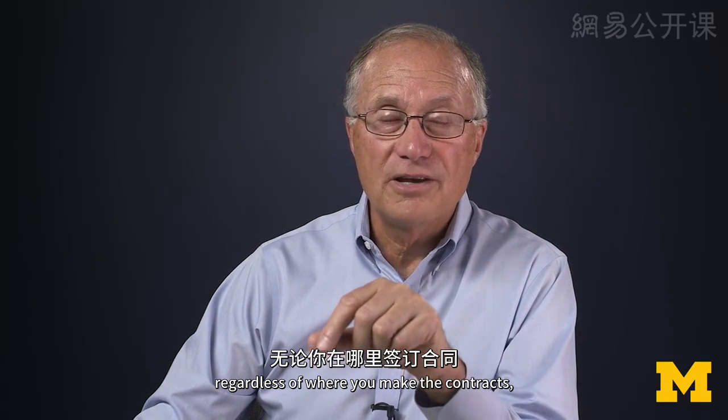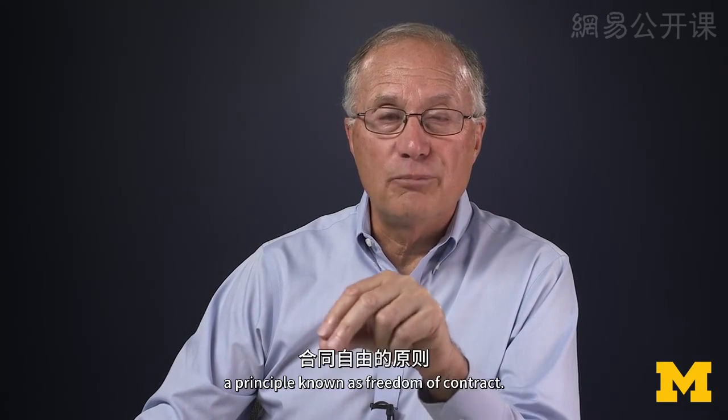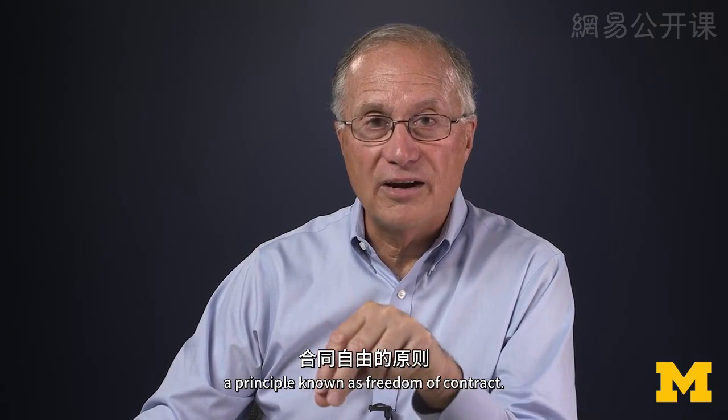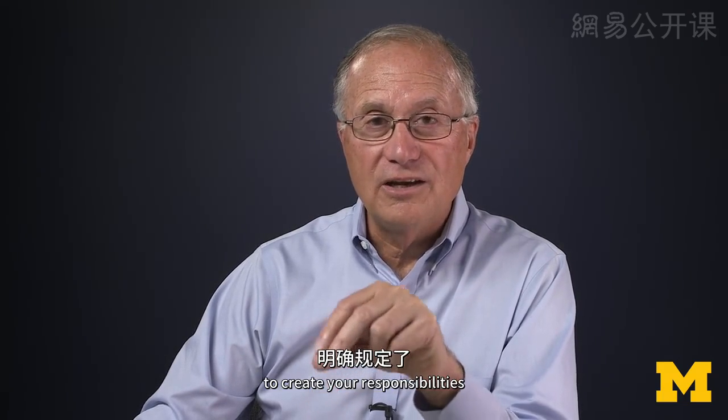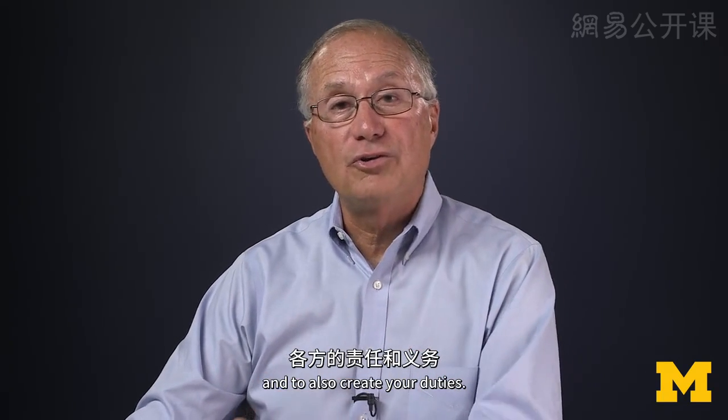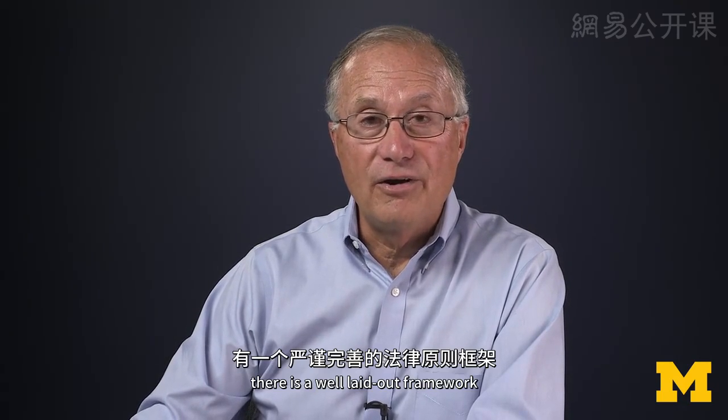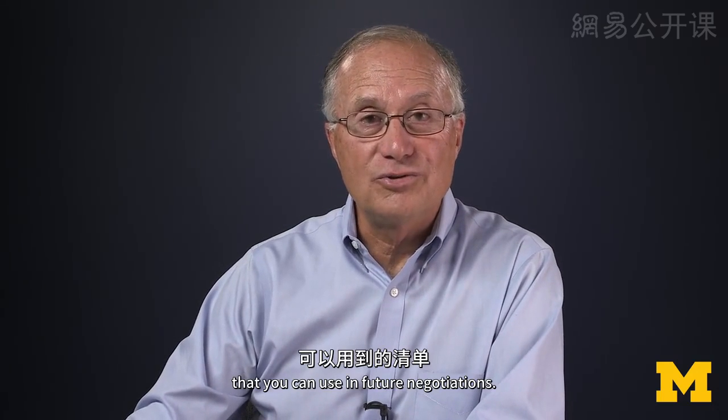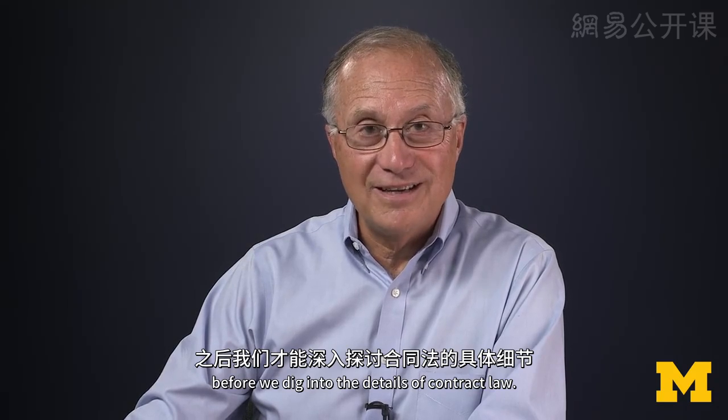But the key message here is, regardless of where you make the contracts, you exercise a principle known as freedom of contract. The law gives you a lot of freedom in writing that contract to create your responsibilities and to also create your duties. And in exercising that freedom, there is a well laid out framework of legal principles that we're going to talk about, and that's, again, the checklist that you can use in future negotiations. So these are some perspectives to keep in mind before we dig in to the details of contract law.